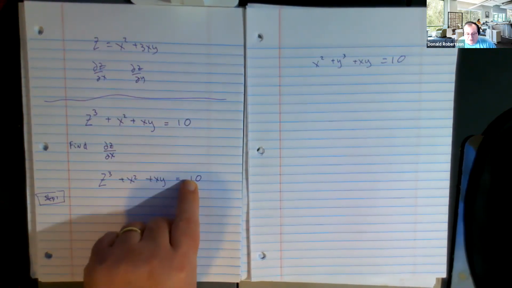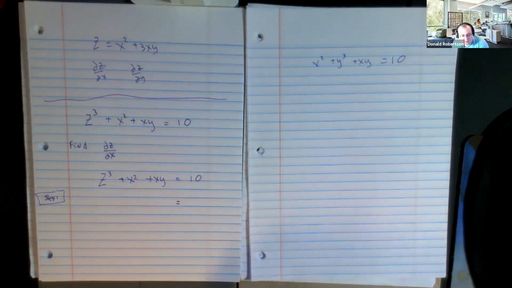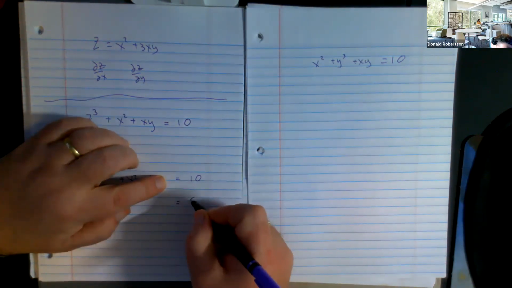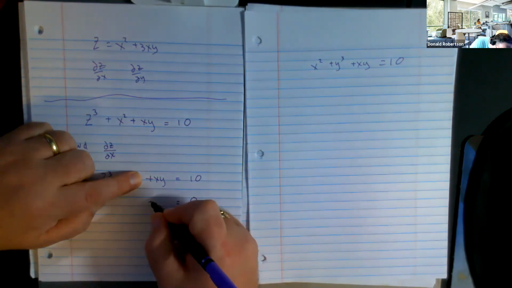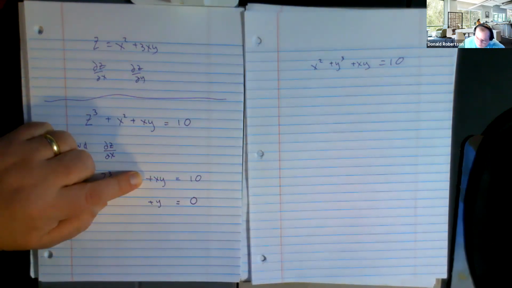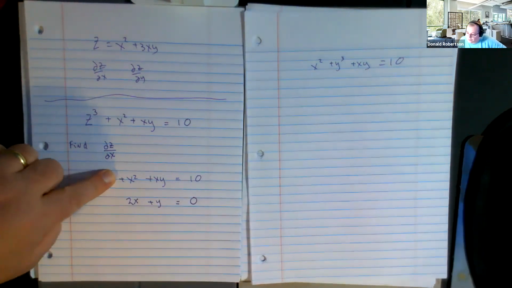Take each separate piece, including the 10, and do a partial derivative of that term with respect to x. So the number 10 would get you 0. If you do xy with respect to x, don't you get y? If you do x squared with respect to x, don't you get 2x? So far, so good. Now the sneaky part.